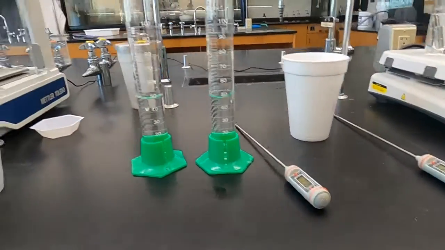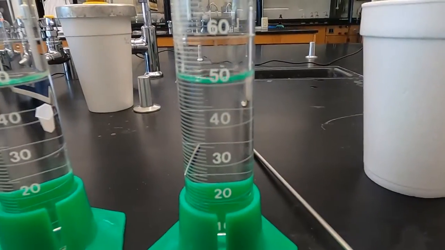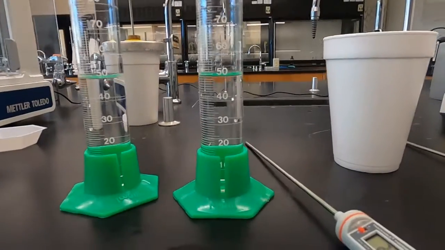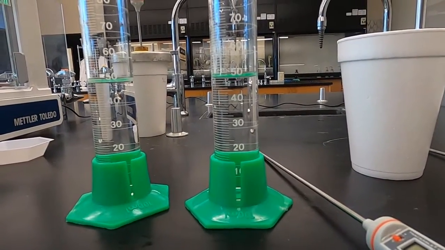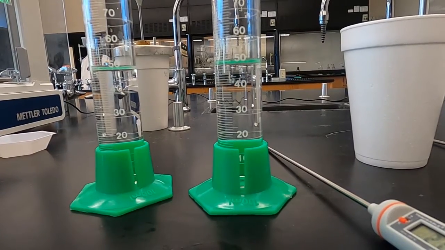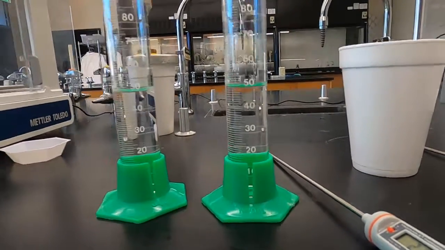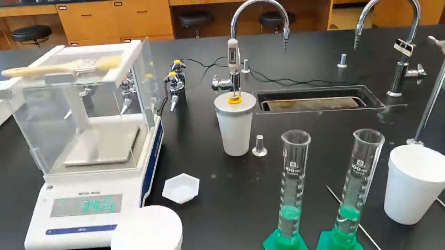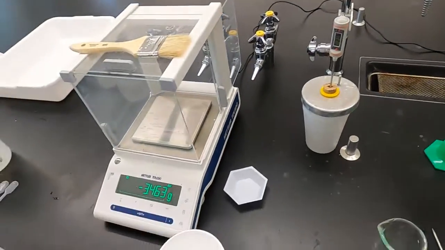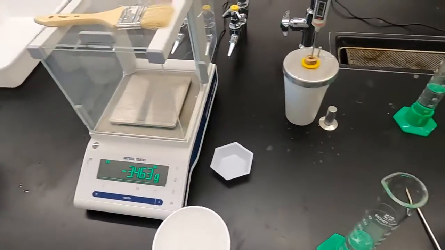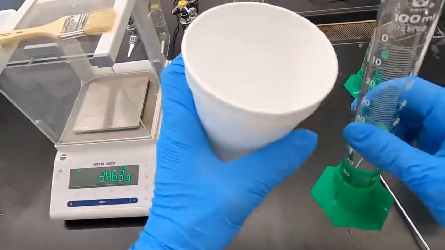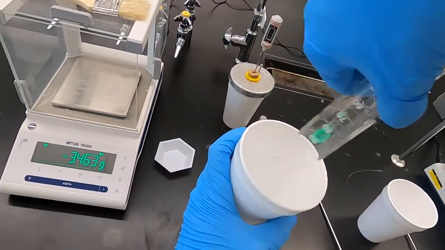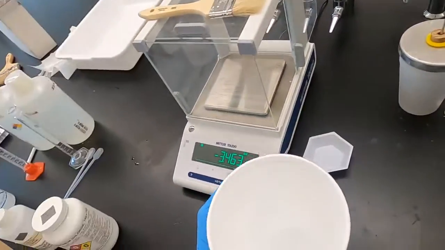For this second part, I also have this one ready to go. As you can see, right about there, kind of hard to get it level, but with my eye level, it looks about 50 mils. The camera's kind of hard to get it straight on. So, anyway, this first one, we're going to start with the ammonium chloride. So, here's the 50 mils going in. Make sure all this water gets out.